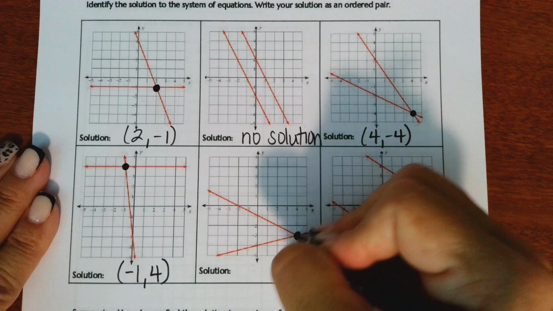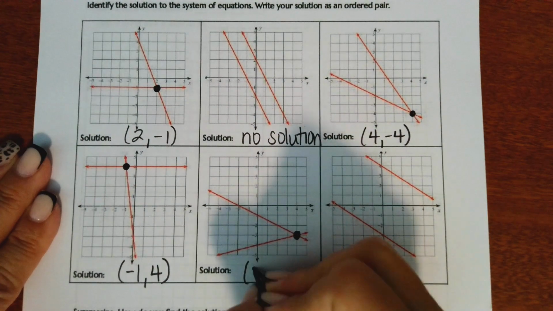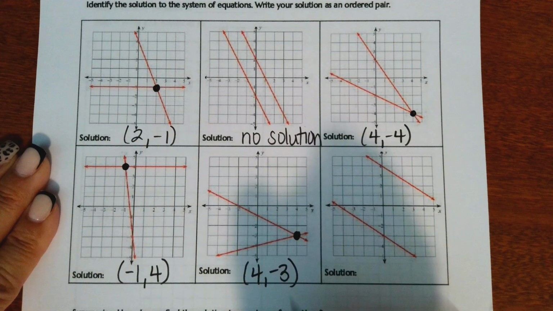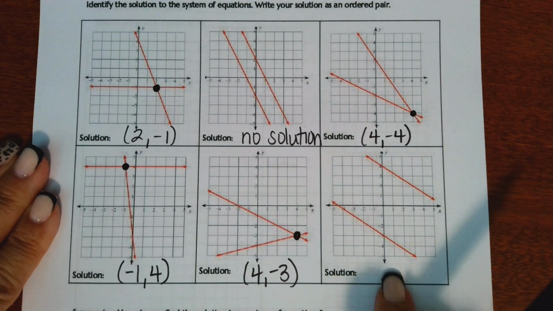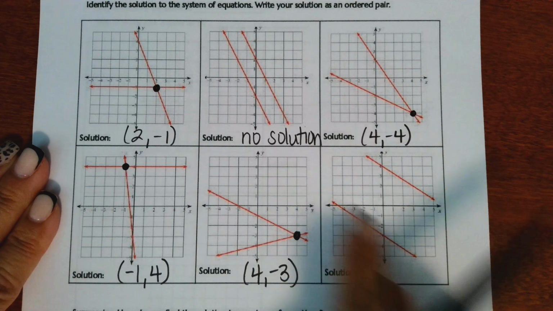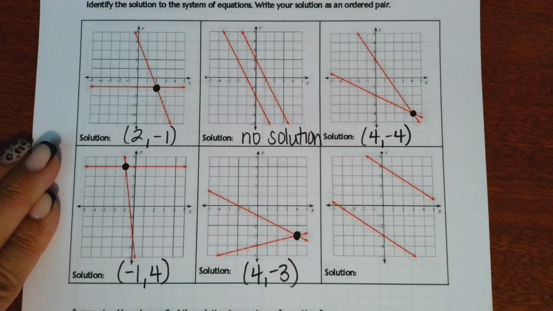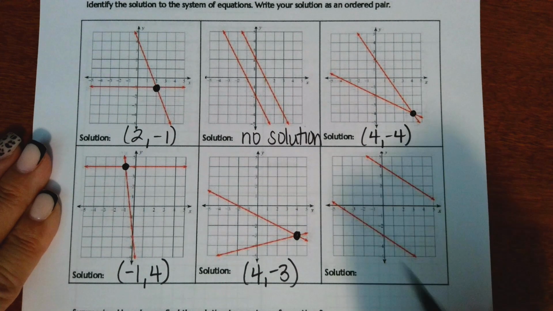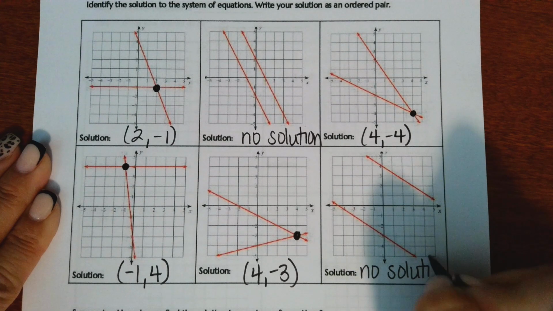Again, one intersection. This coordinate, (4, -3), is the one coordinate that both lines share, so it is the one solution. Okay, last one. The lines have the same slope, therefore they will never intersect, and if they do not intersect, there will be no solution.